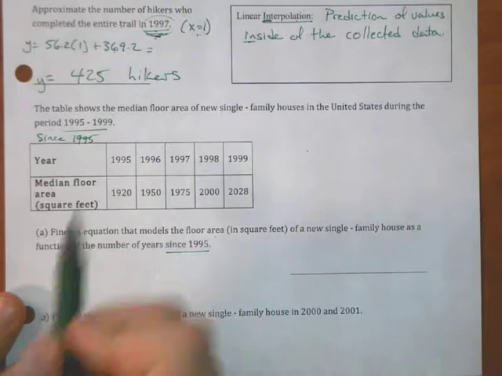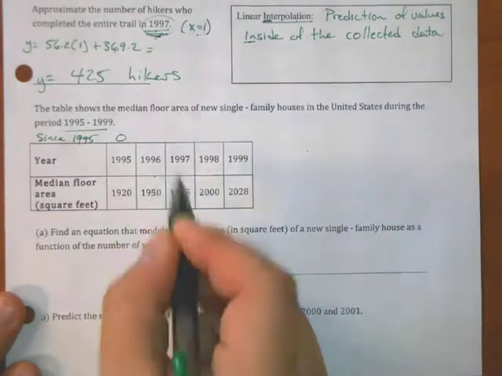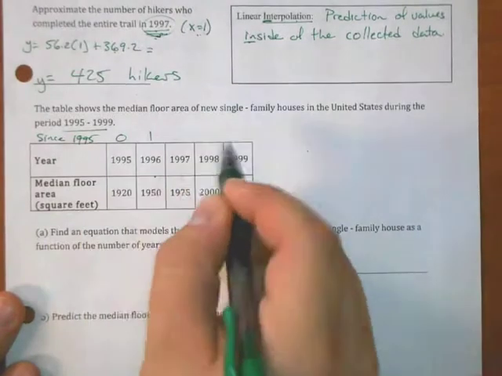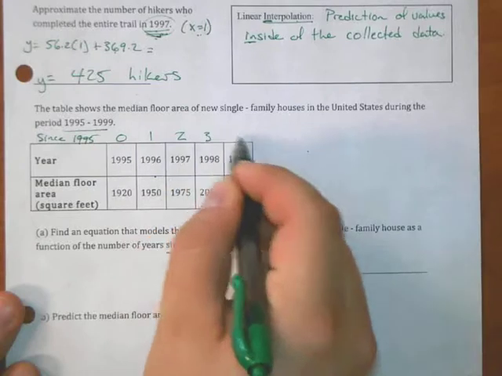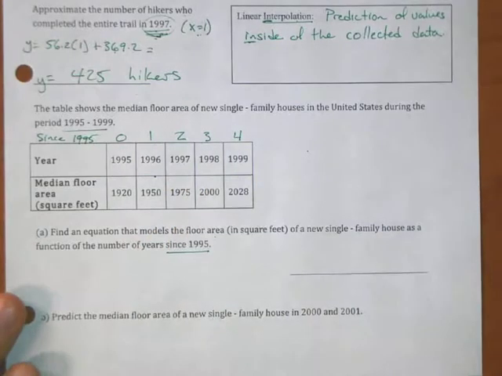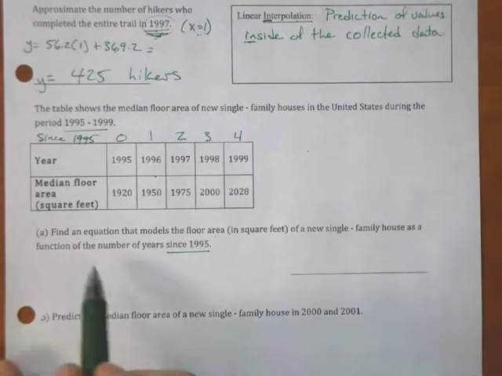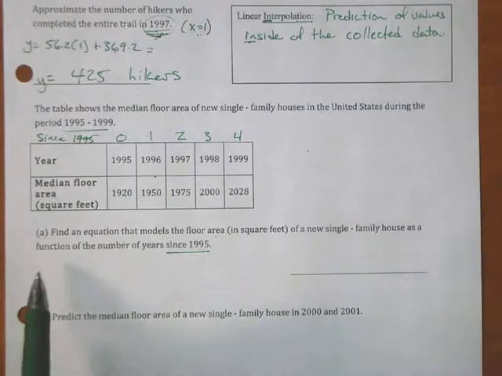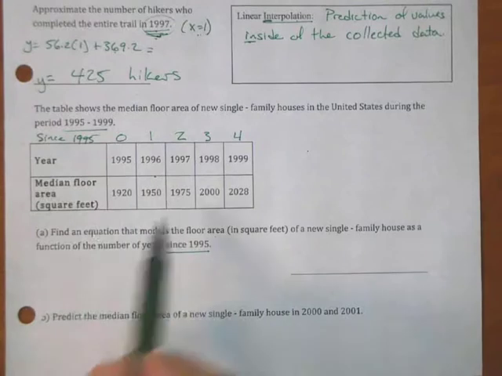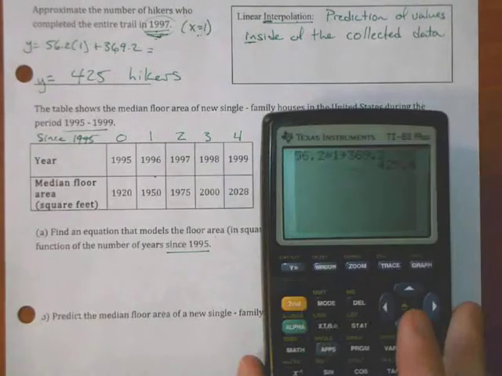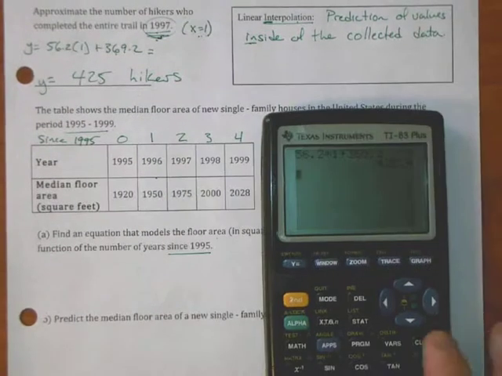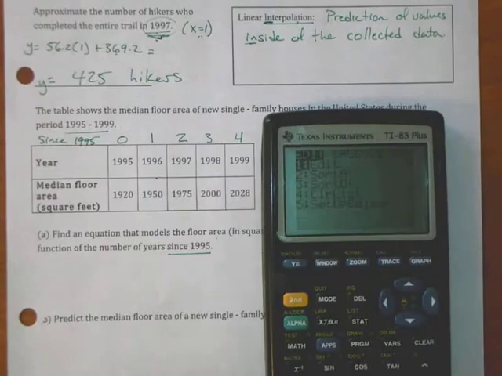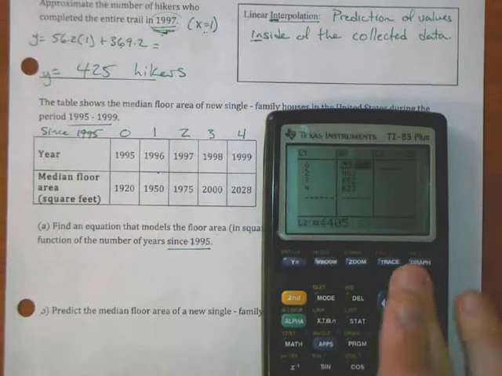So how many years since 95 is 95? 0. How about 1996? 1. Then 2, 3, and 4. So let's use our calculator to make a list of this data. We can go to stat, edit a list.